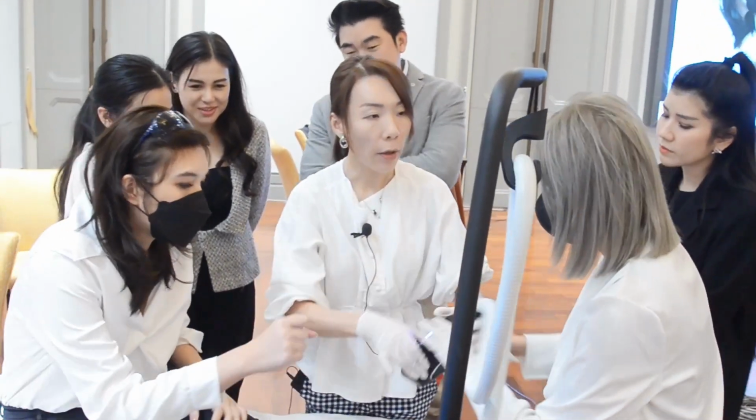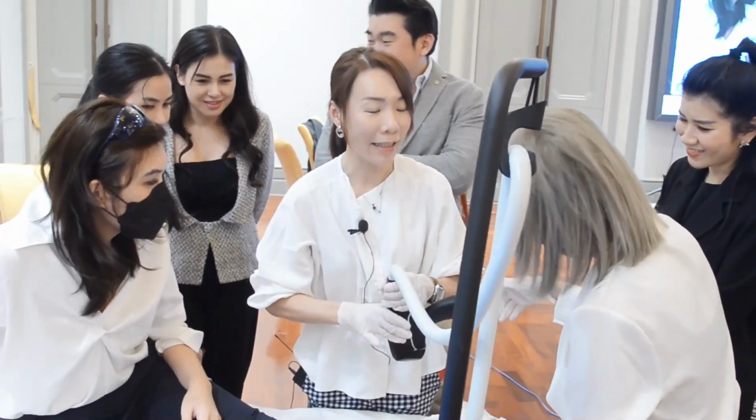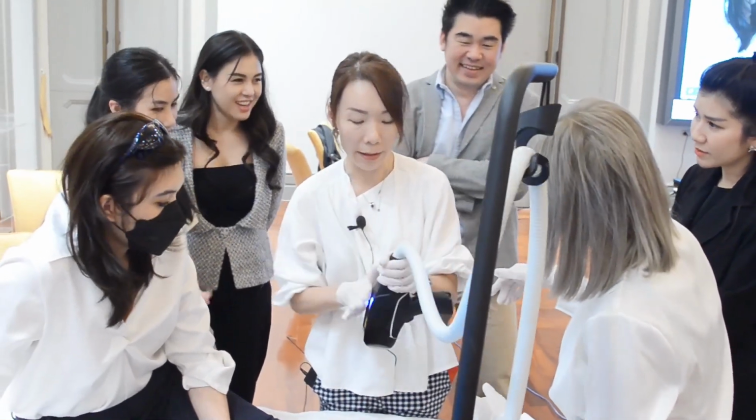Okay, because this is a laser, you do not point the handpiece on people.